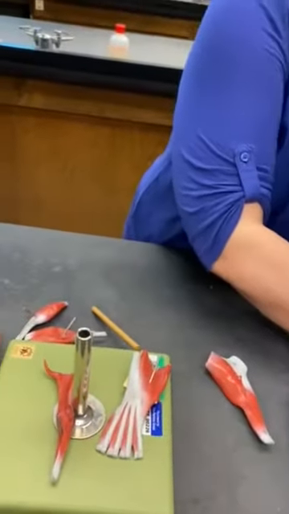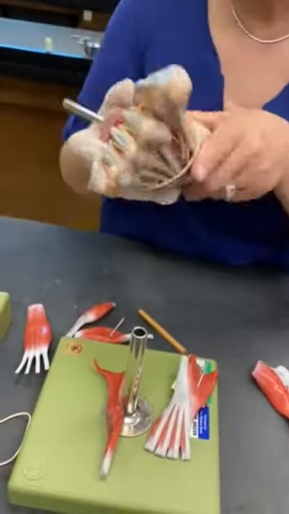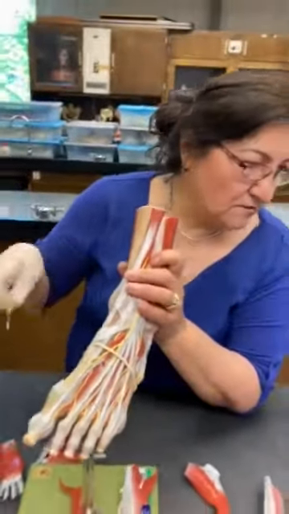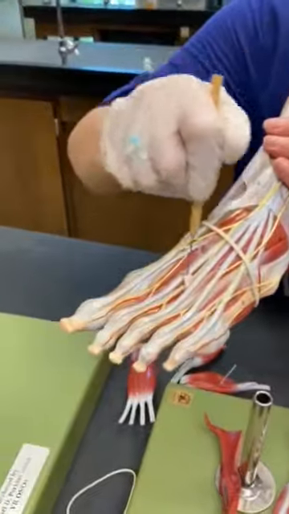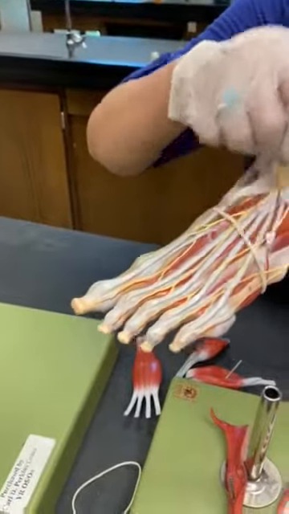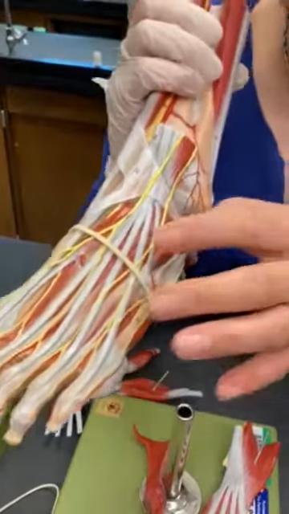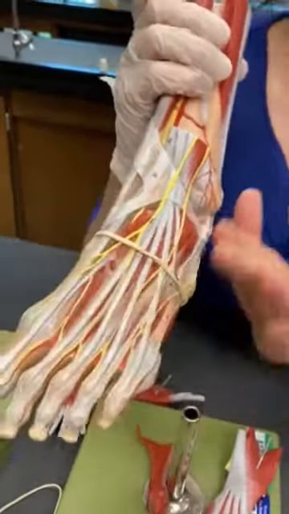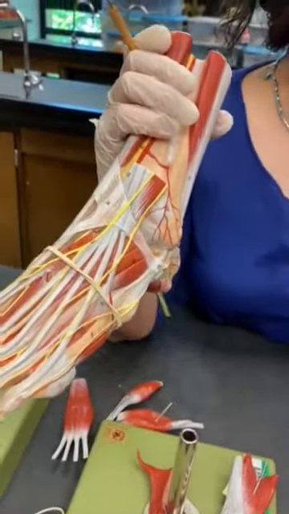Okay, let's go to the dorsal. Remember I told you plantar and dorsal? Now let's find the dorsal interosseous. These are dorsal interosseous, 1, 2, 3, 4. Origin is the 3rd, 4th, and 5th metatarsal.